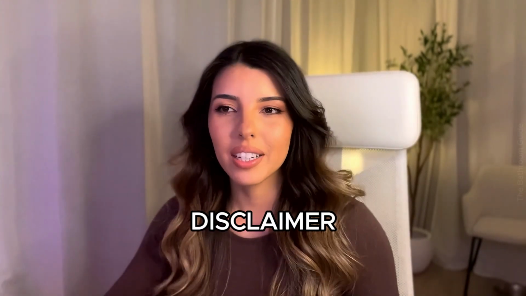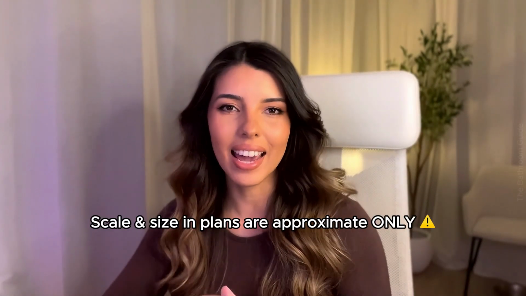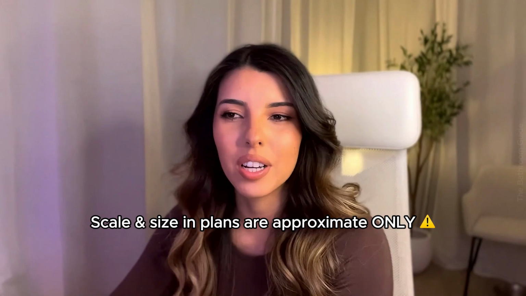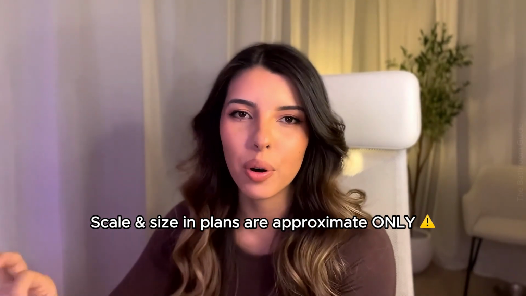Now, a really quick disclaimer is that the scale and size of these plans that you end up with is only going to be approximate. So they're still really helpful and valuable for any small renovation. But if you're doing any high-level renovations or new builds where you need to actually submit your drawings for some type of approval, you'll still need to get professional plans drawn up through a builder or a designer.